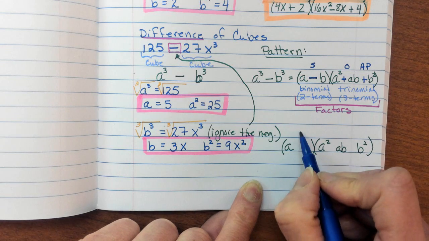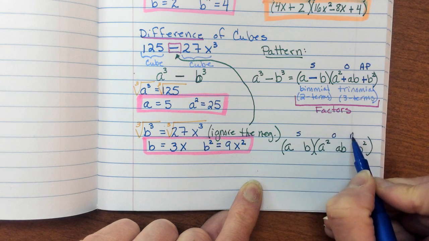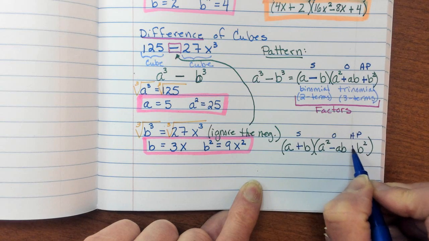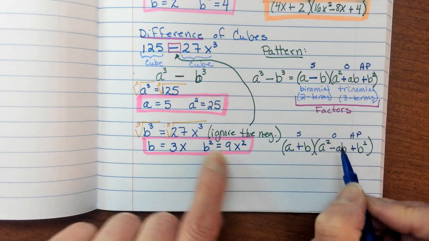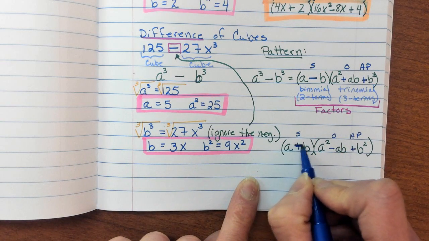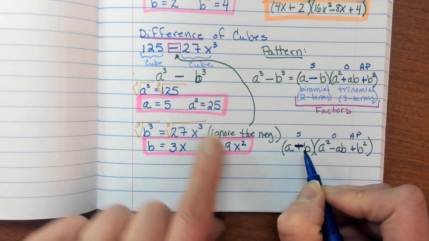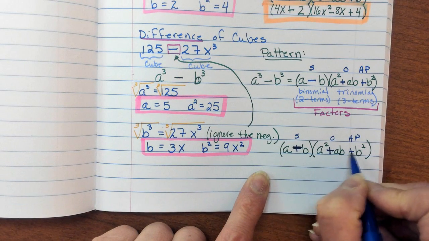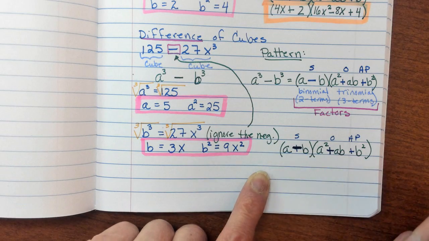And then we're going to do same, opposite, always positive. Same, opposite, oops, I just messed up. I was looking at the wrong thing. Same was a minus because our original was minus. Opposite is a plus and always positive. So that there should be a negative.